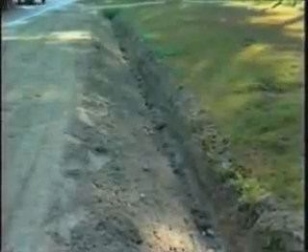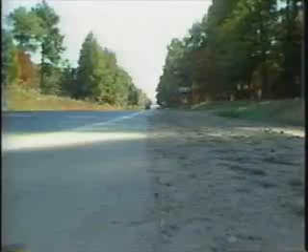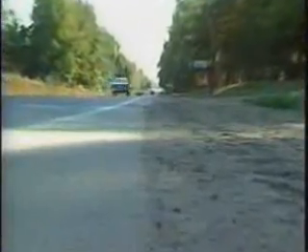And probably the most important function of the shoulder is to provide a surface to drain water from the pavement surface into the roadside ditches. Proper drainage is vital to a good roadway. This shoulder will allow drainage away from the edge of the pavement.